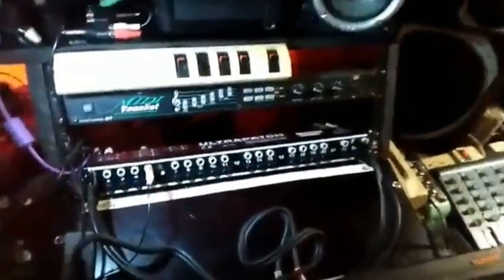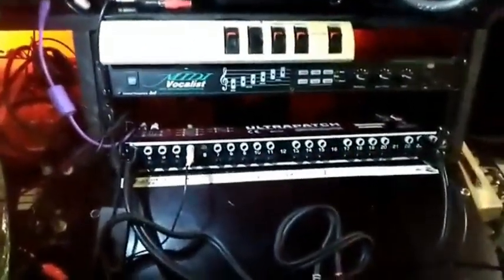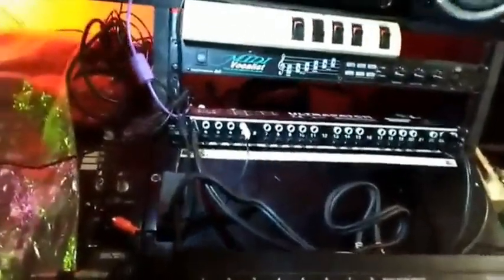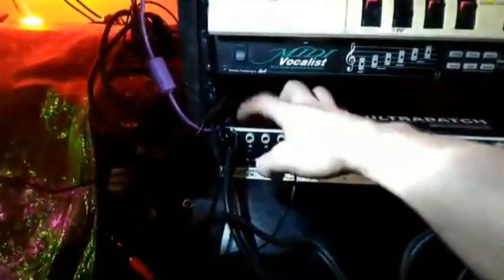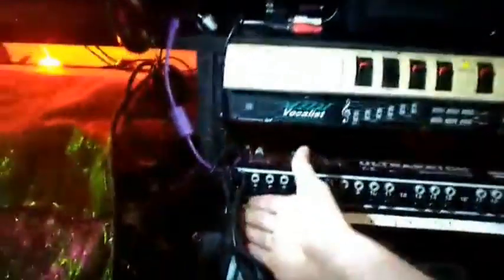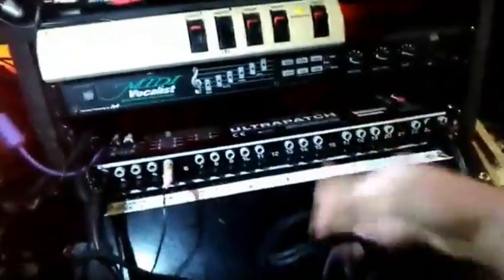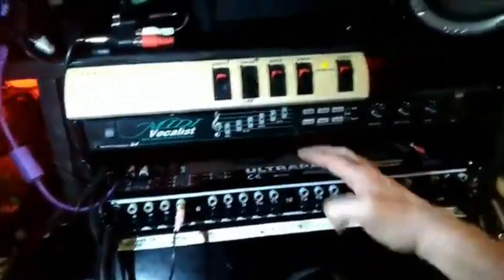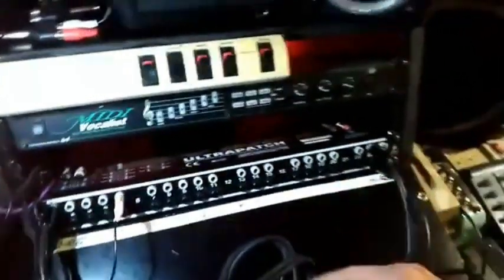And you can hook up multiple things with this that you wouldn't really be able to with an interface per se. And plus, it's all analog in and out. The only digital is when it goes to the computer to record. But I can always bypass that directly and have these go out into something else, another recording device. I can have them come into here, out to another tape, a master tape, a DAT, whatever you want.